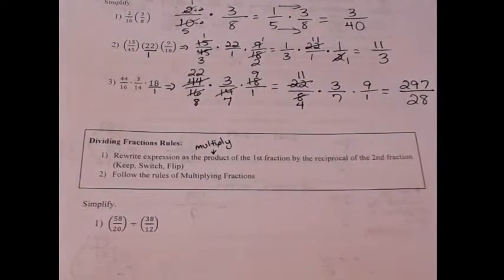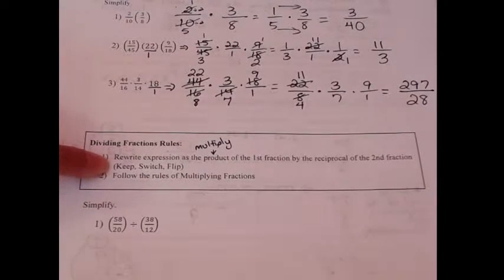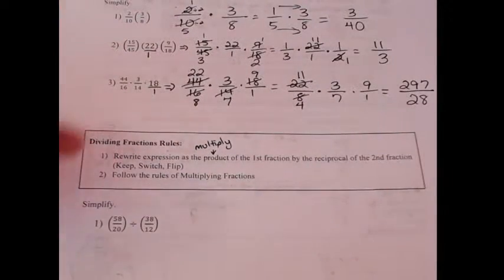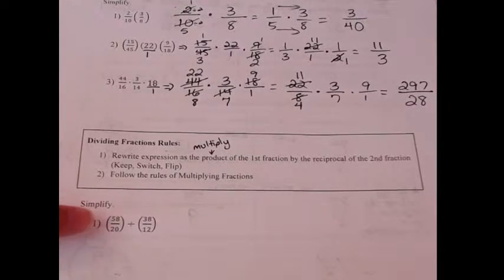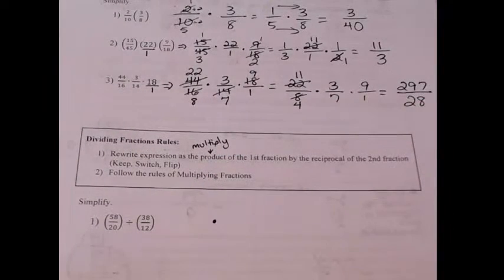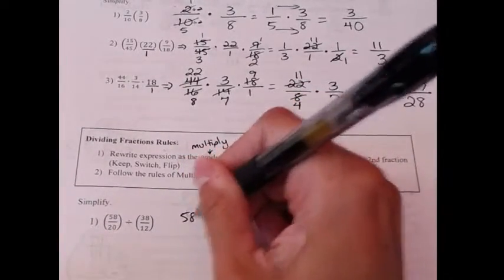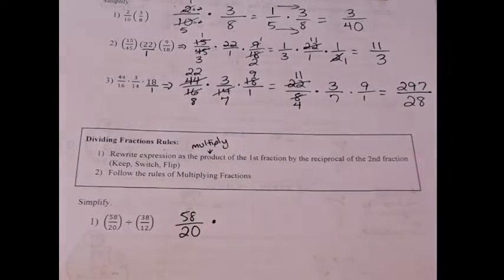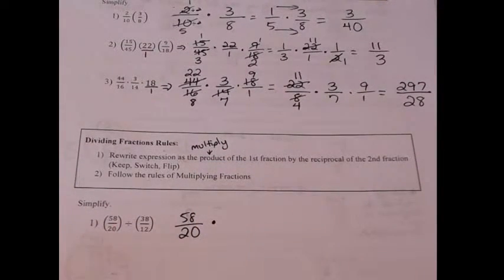So what in the heck does that mean? I'm not sure if you've ever heard in the past something called keep, switch, flip. But I wanted to have written in words what that mnemonic, keep, switch, flip, actually means. So to demonstrate that, I'm going to start by applying rule number 1 to our first example problem here. So the first thing we're going to do is rewrite it as the product of the first fraction, 58 over 20, times the reciprocal. Reciprocal means flip the fraction, right?